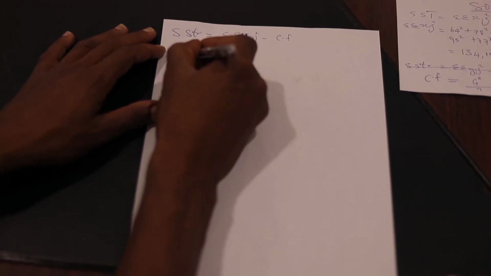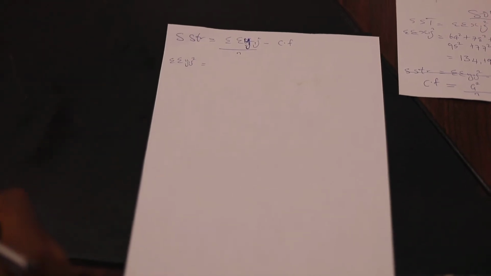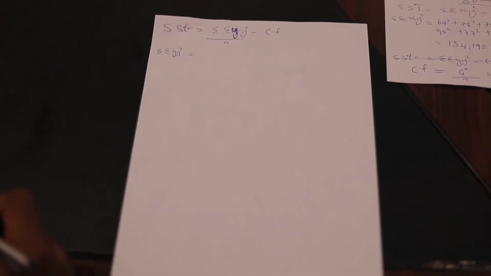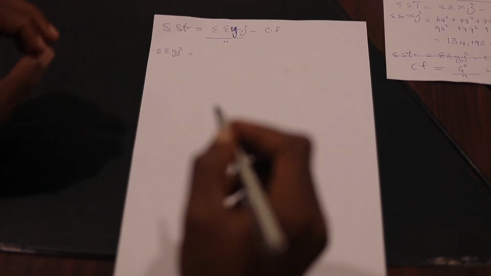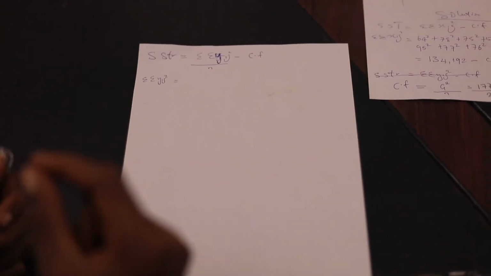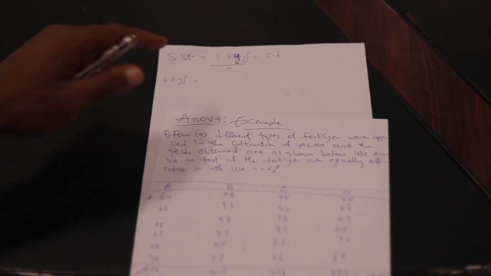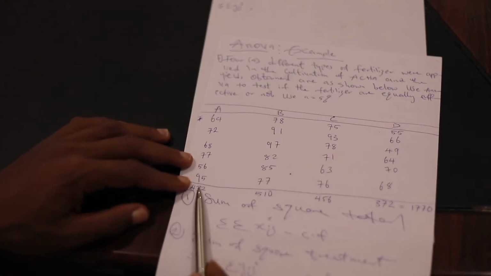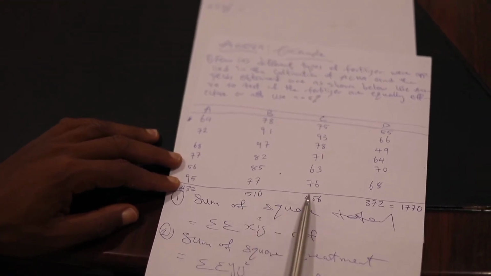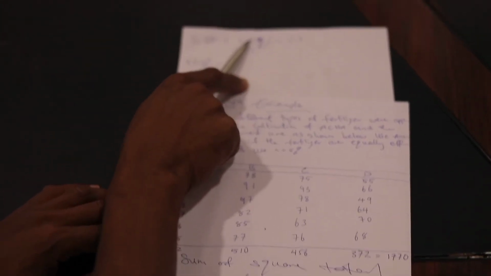Summation y raised to the power 2 equals this. So let me bring the formal calculation so I show you carefully how you're going to go about this. Yes. Now, to get our sum of square treatment, we will square this up, square this, and also square this. That is for this formula, right?